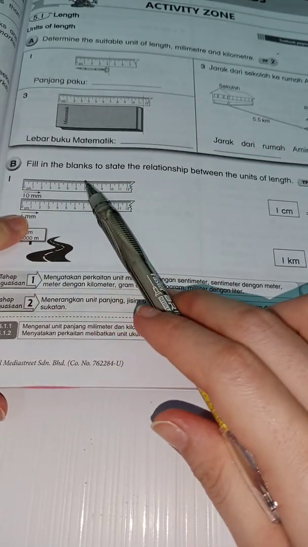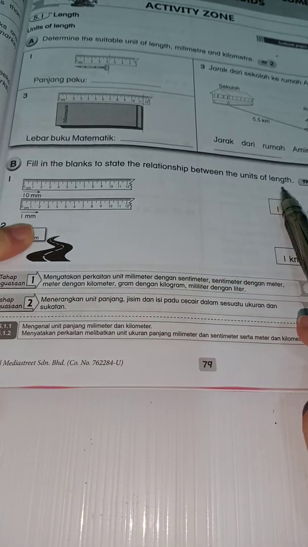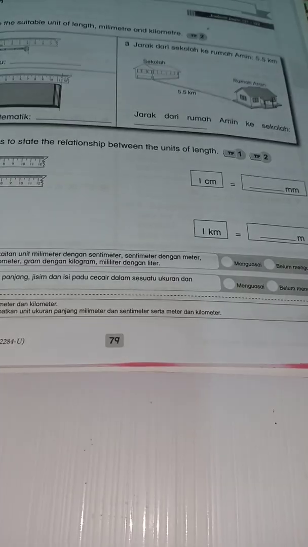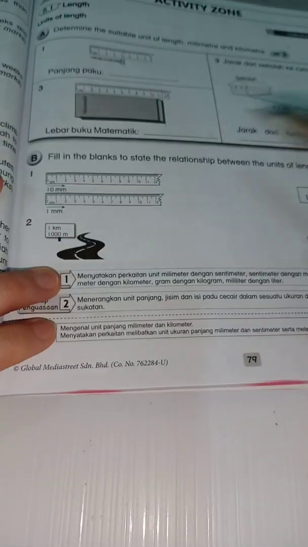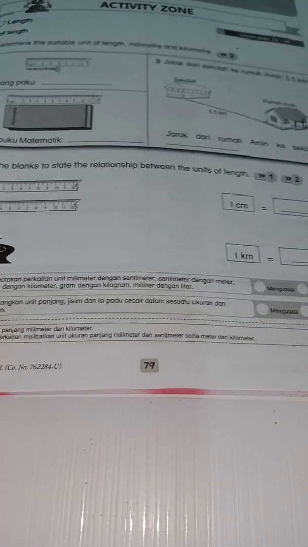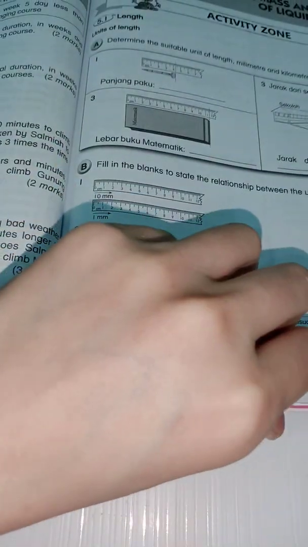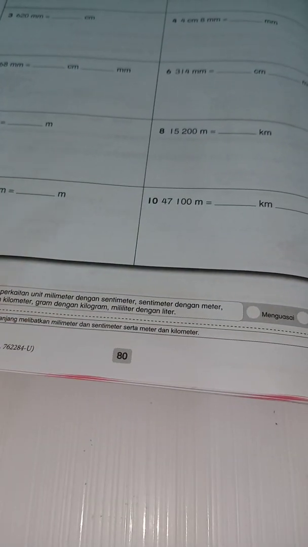B, fill in the blanks to state the relationship between the units of length. So 1 cm equals how many mm? 1 km equals how many m? Based on the picture, you try to find the answer. The hints are there. You try to discover yourself. And then skip page 80. Don't do page 80. We will do page 80 in the next lesson.